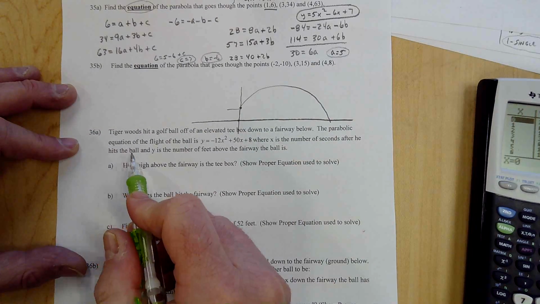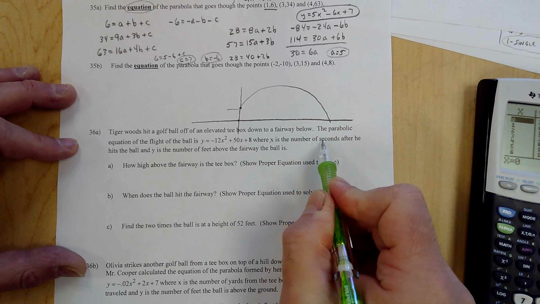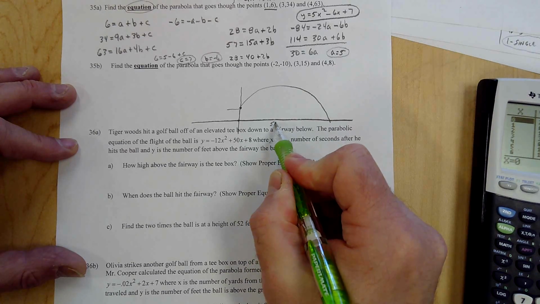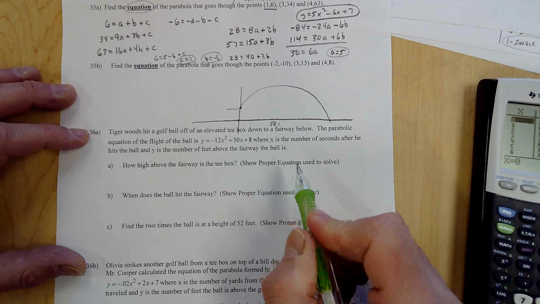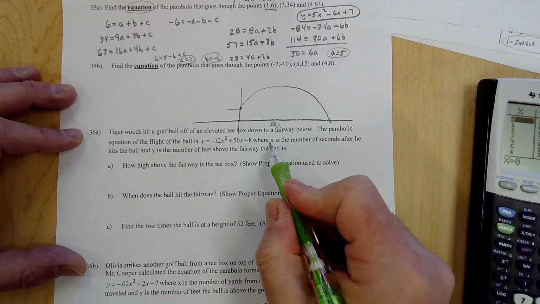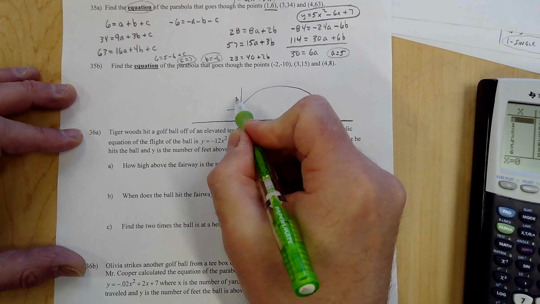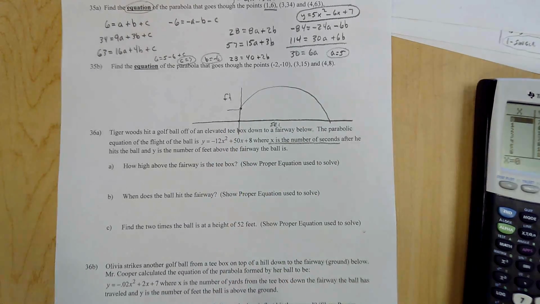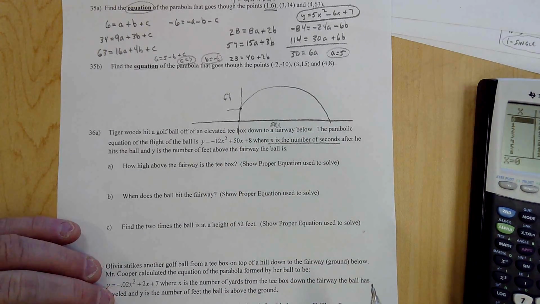So a parabolic equation is applied to the ball. It will be important to recognize that the x is the number of seconds. Sometimes the x-axis is a distance that he hits the ball; in this case, it's the number of seconds that the ball is actually in the air. So that's important to know what the x-axis is. The y-axis is feet. It's always good to know whether that's feet or yards, because these problems will change up and you'll have to do some converting.